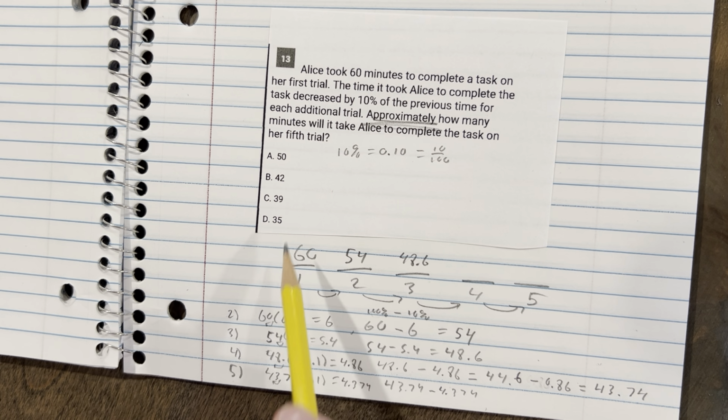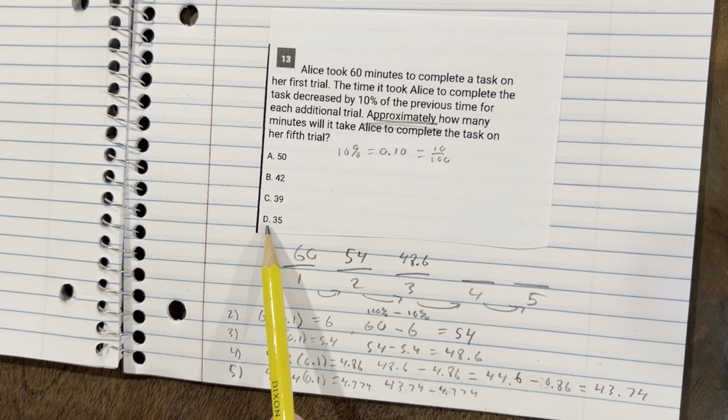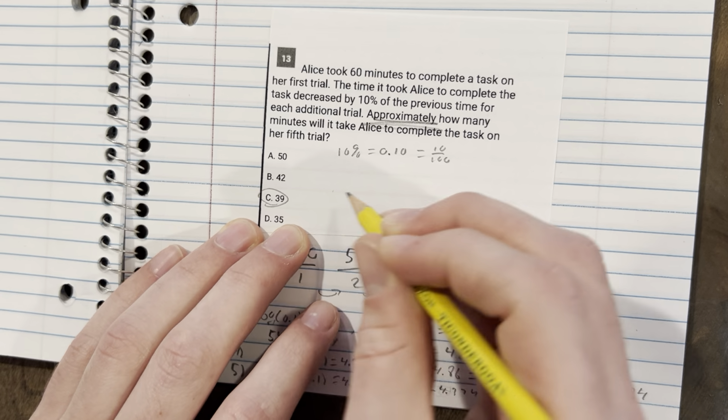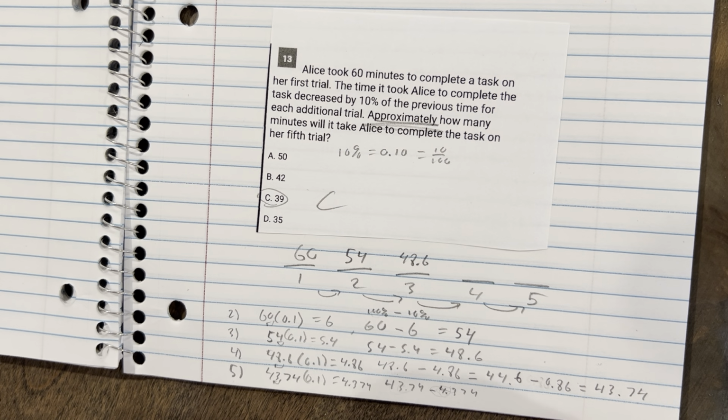So then, looking at the answers that were given, we see that it can't be 50, for example, because it has to be less than 43. It also can't be 42 because we're subtracting by 4. So 4 is way bigger than 1, or at least a little bigger than 1. We see 39, it might be that, because it's about 4 less than 43, right? And then 35 is going to be like 8 less than 43, so it can't be that one. So our answer, we could round off and just say it's going to be C. Let's check. It should be pretty close.